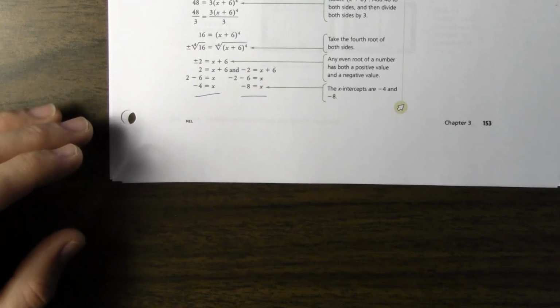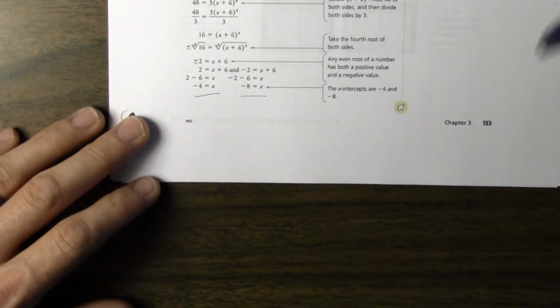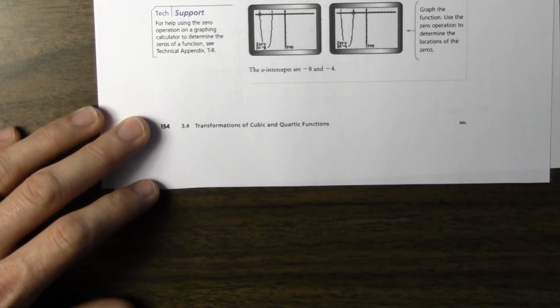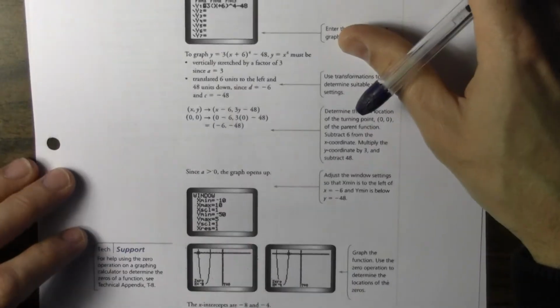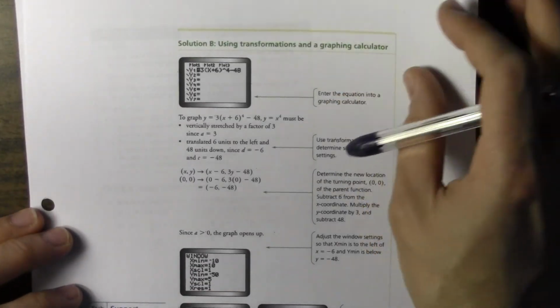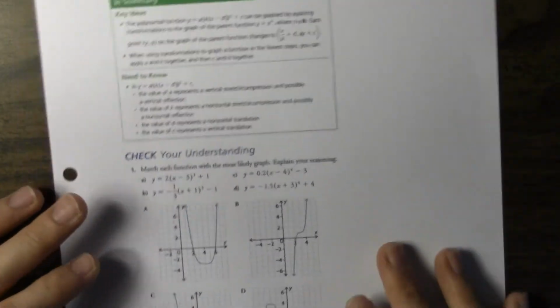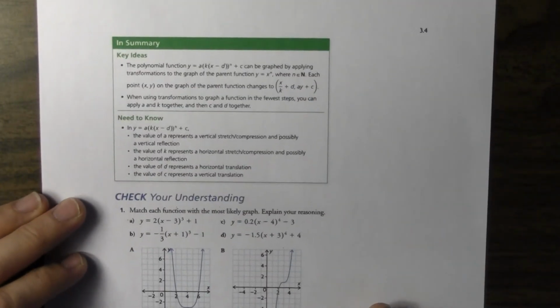Any questions? So we have our zeros already. Okay, this is the same solution. They just used a graphing calculator. Not needed. Could have used the algebra just as well. And that's it. The last part.